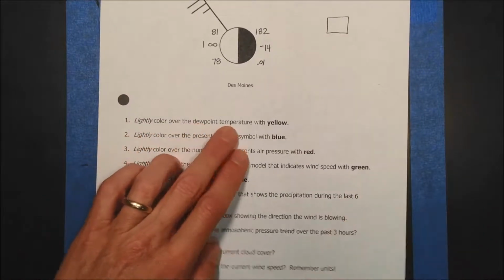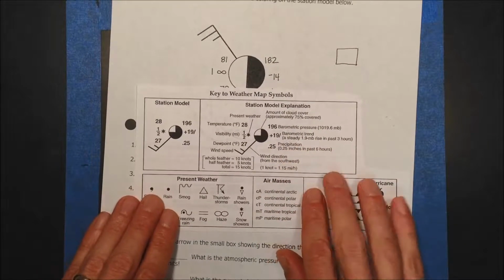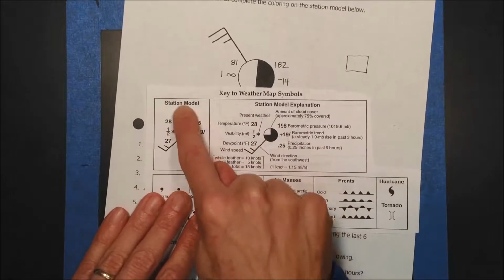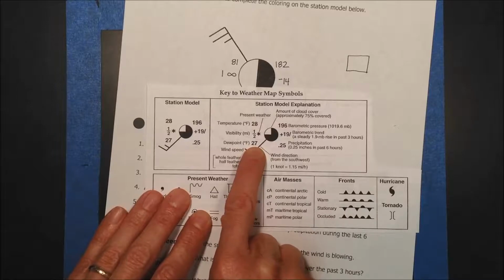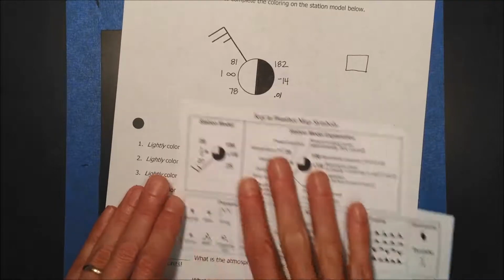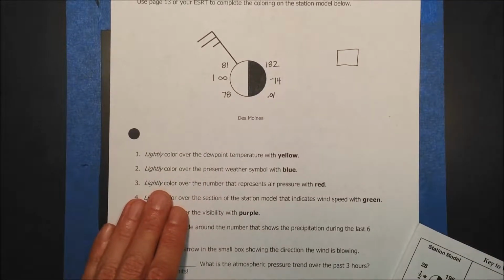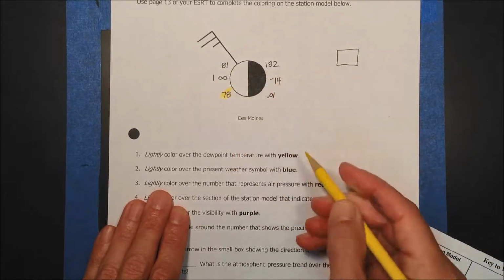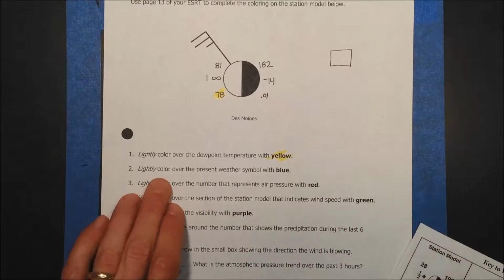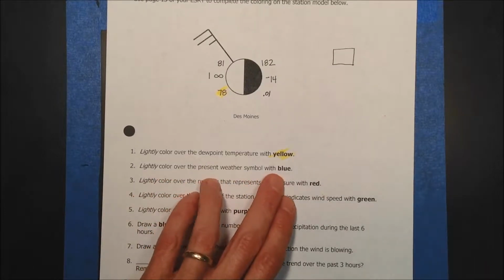So, one, lightly color over dew point temperature with yellow. Where's the dew point temperature? This is the example they give you, and then this labels everything. So if you look, dew point temperature right there, 27 degrees Fahrenheit. What am I doing with yellow? I'm coloring it, so in this case it's 78. That's yellow right there.